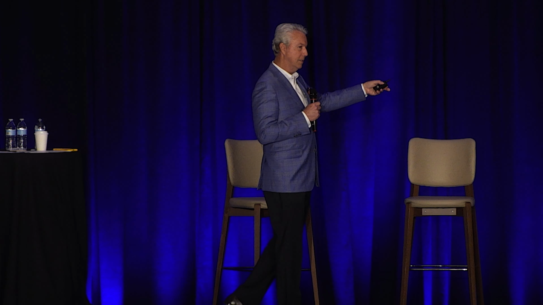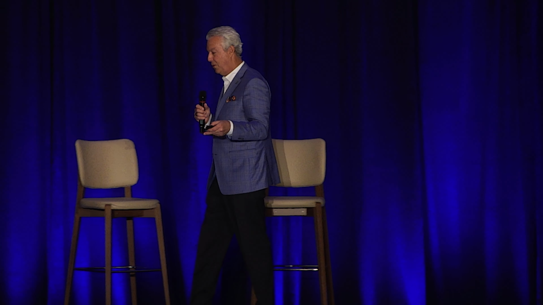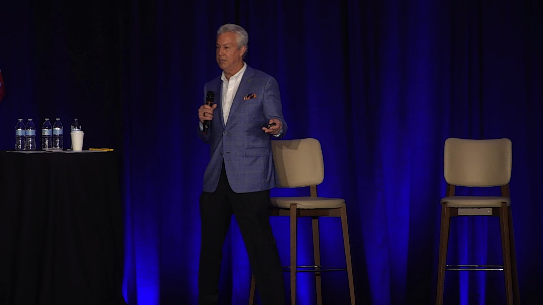But what further compounds that is, remember all these migratory trends we just talked about, millions and millions of people going to certain markets? They're coming from markets that were more expensive. I gave New York as an example, right? So they come down to Florida or Texas. You could get a 3-bedroom apartment in North Naples, Florida for $2,700.